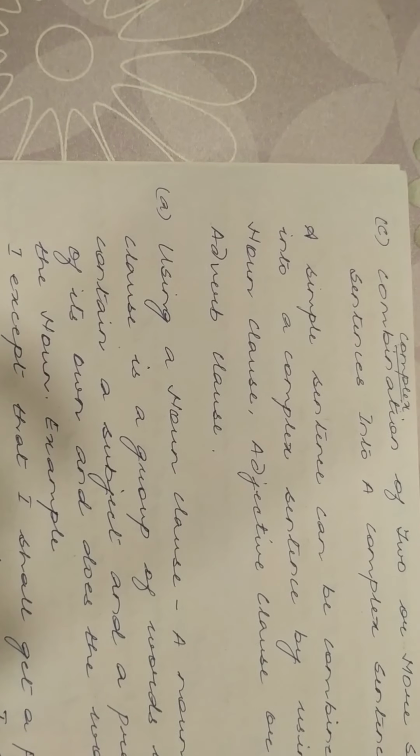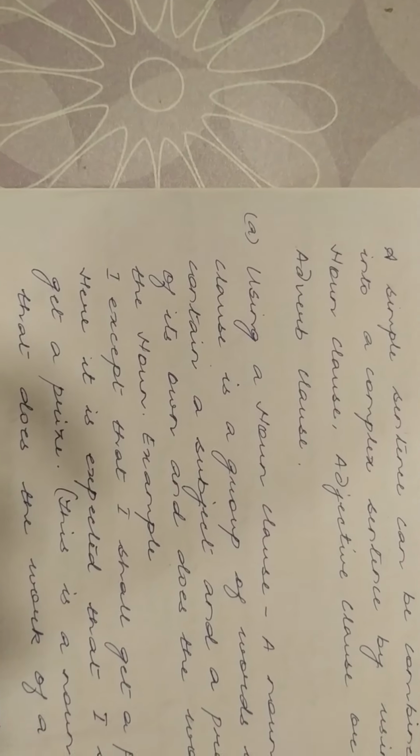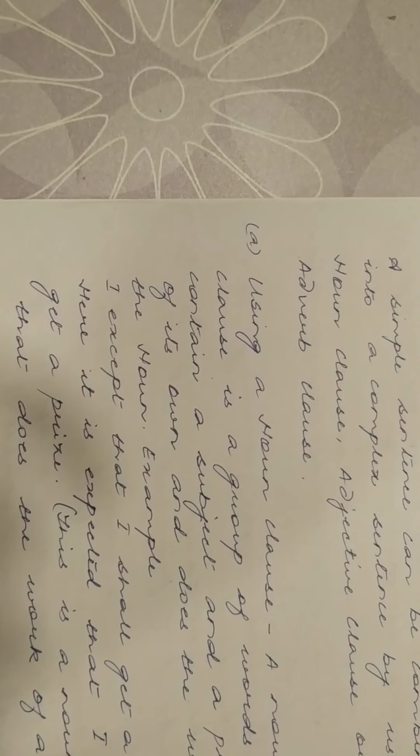Combination of two or more simple sentences into a complex sentence. A simple sentence can be combined into a complex sentence by using a noun clause, adjective clause, or an adverb clause. We come to the first, the use of a noun clause.